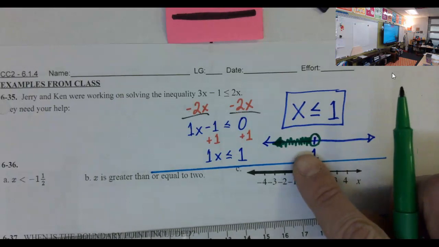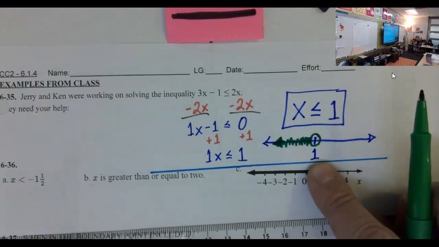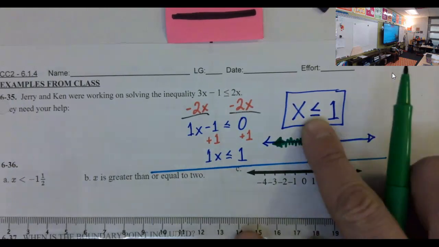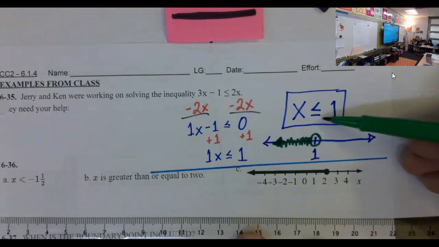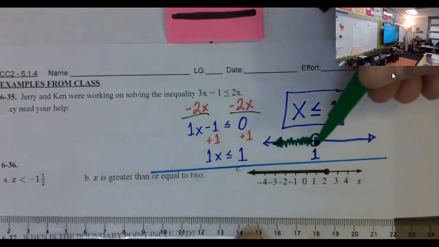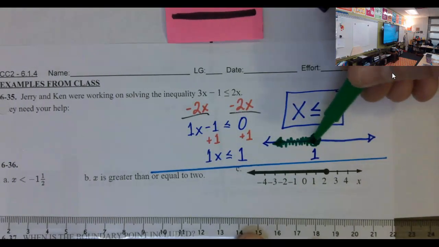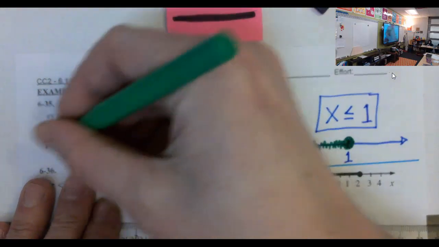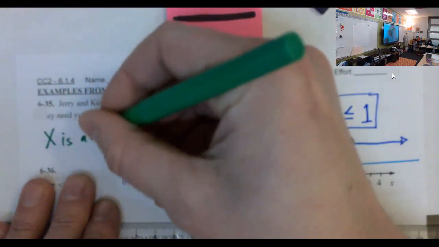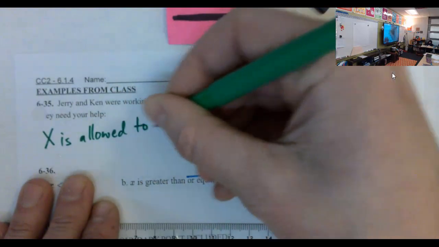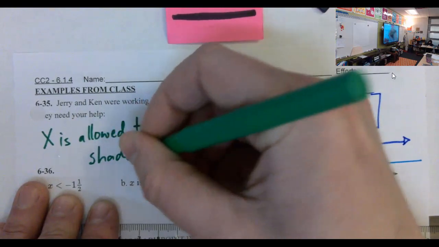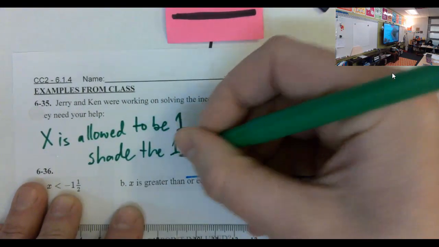We are shading what x is allowed to be. Anyone, is x allowed to be 1? Yes, because of the or equal. The or equal to says we are allowed to be 1, so we're going to shade this in. We're shading everything that x is allowed to be. And you might want to make a note over here. X is allowed to be 1. Shade the 1.